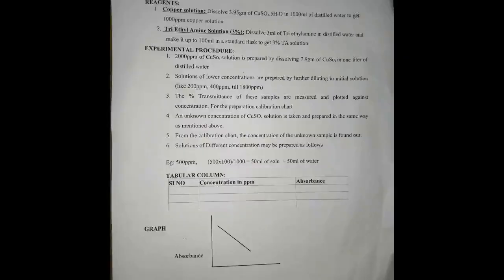Then you prepare the unknown. The unknown solution, the given solution, you have to take it and find out the absorbance or transmittance. The respective values you have to plot in the graph, and from the graph you can find out how much ppm is present in the given solution. The final results are put in ppm or mg per liter, the concentration of the given sample.